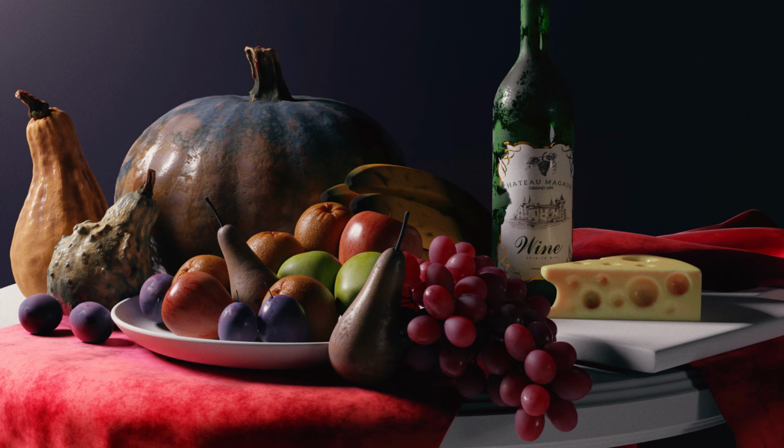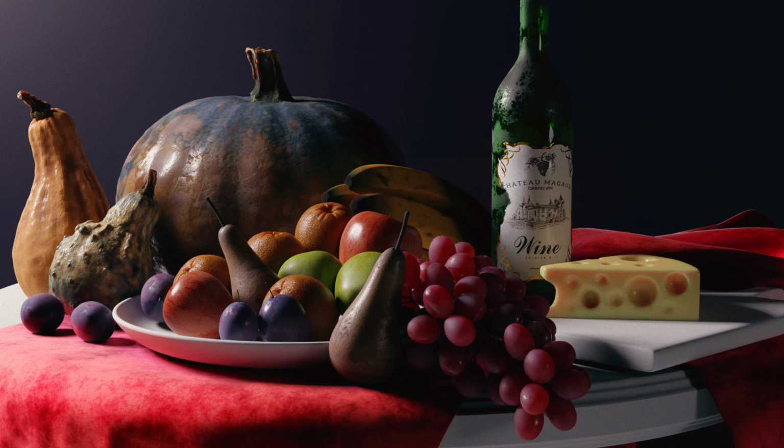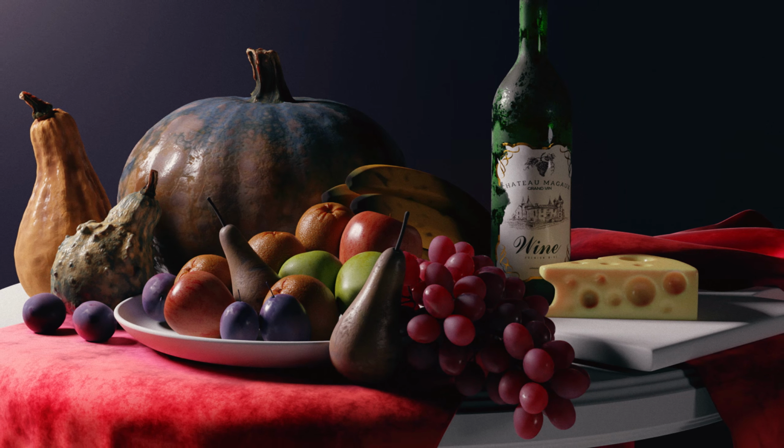That will come though when I start talking about more detailed things like the wine bottle and the table and all that sort of thing. We need to have that sort of detail.